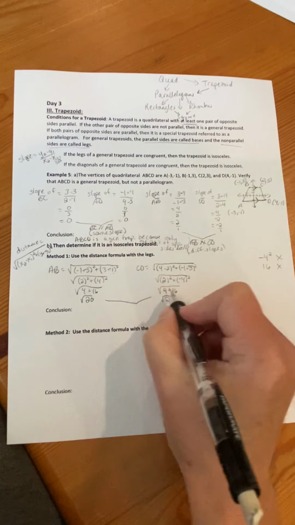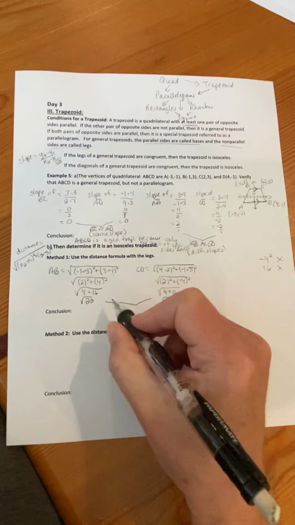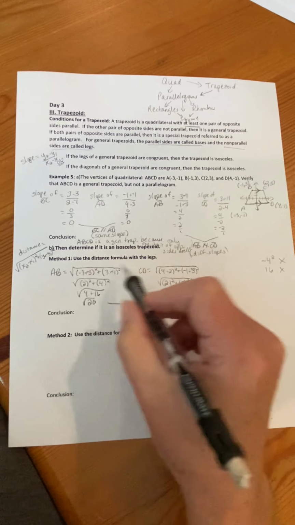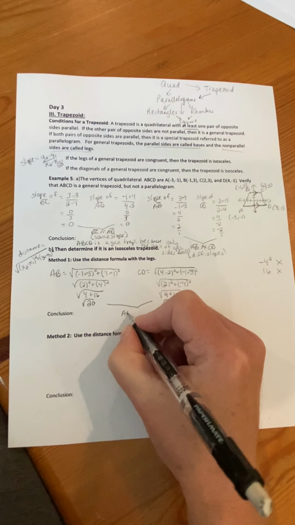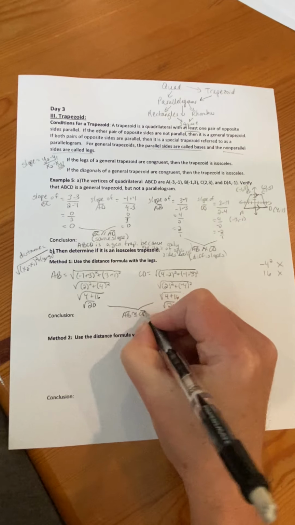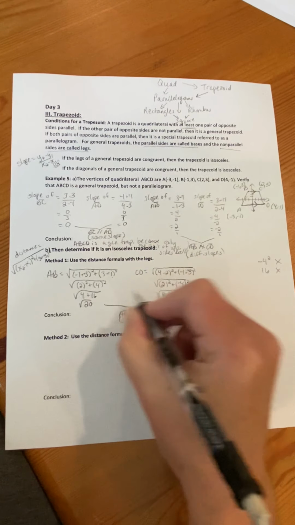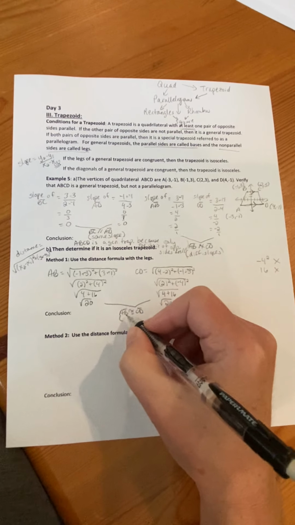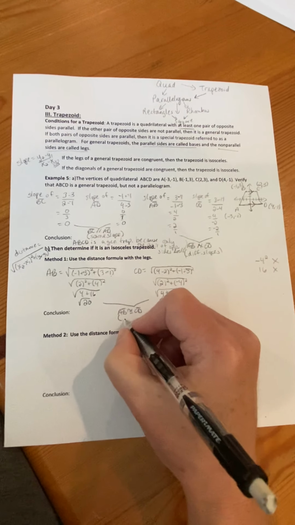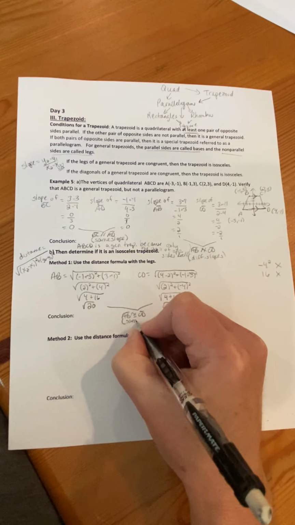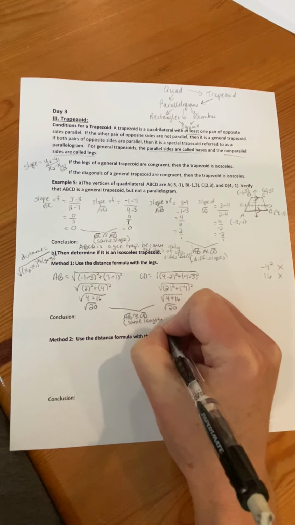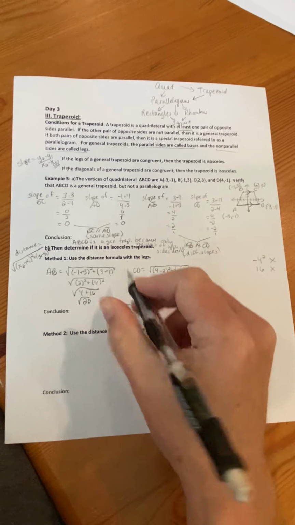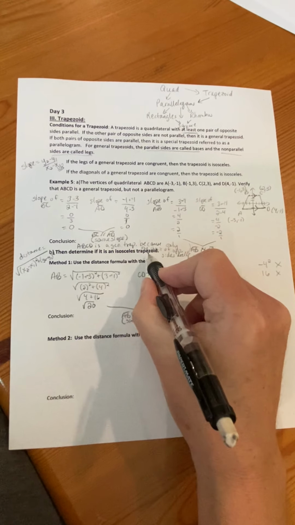So now compare these two lengths. They are exactly the same. What does that mean about those two segments, okay? We have to write our statement, and our conclusion as to why we know what this information told us. So AB is congruent to CD because their lengths are the same, right? Same lengths. Okay, so now that I've determined that, what do we know about trapezoid ABCD?